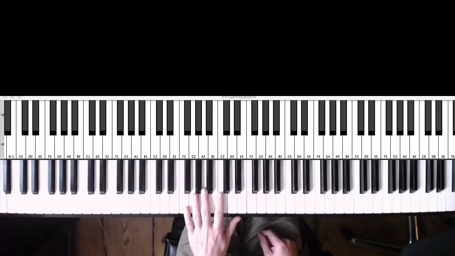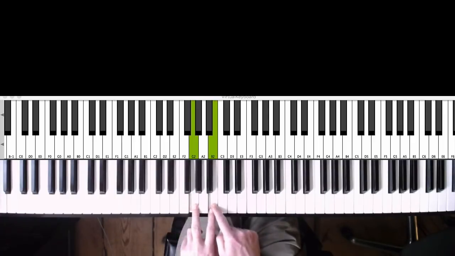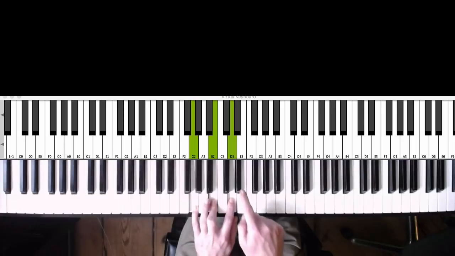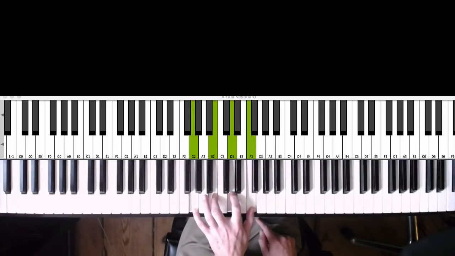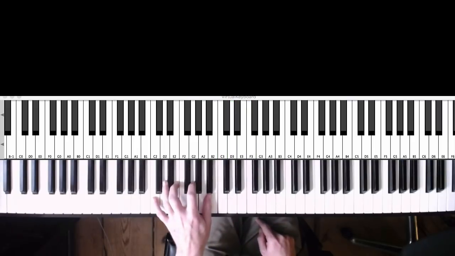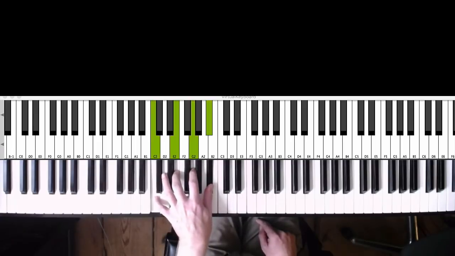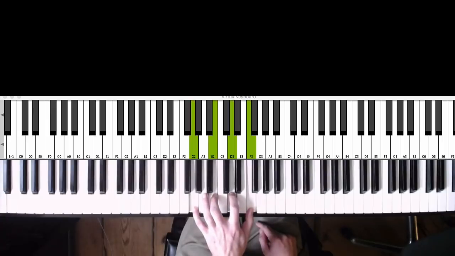Let's do it for G7. Again, you don't know anything about it, just the root. You know that G is here. That's the only thing you know. 1, 2, 3, 4. From here, 1, 2, 3, we have the G major chord. From here, 1, 2, 3, we have the minor 7. It's G7. Now we have the 3 chords we need for a blues in C. The C7, the F7, and the G7.